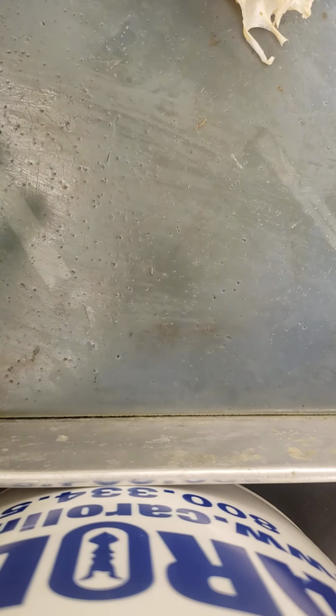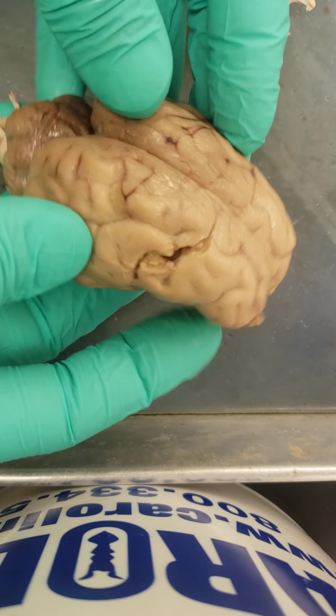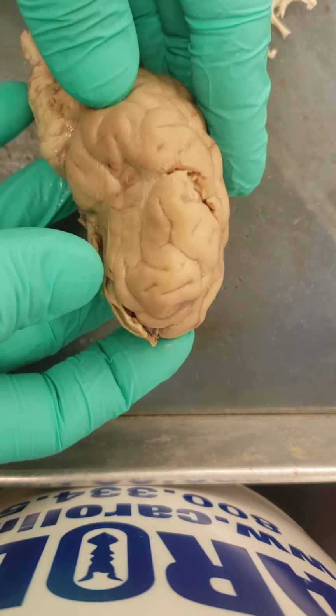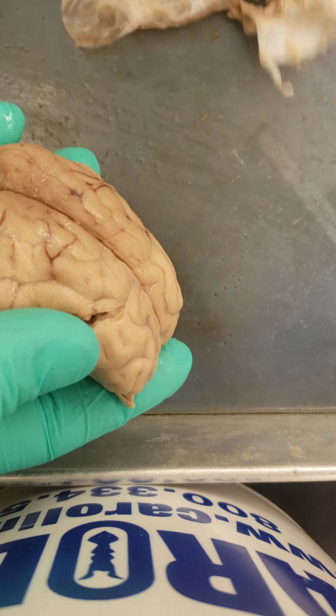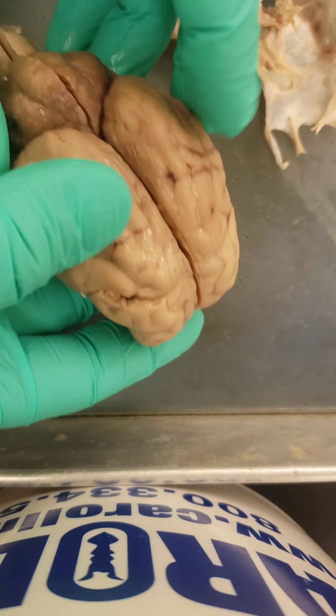All right, guys, I'm going to go over the parts of the sheep brain as promised, so you guys can study for your practical that'll be coming up. So I'm just going to use the ones that I dissected for you guys here in class today, and I'll go over them. So we'll save a little bit of time.